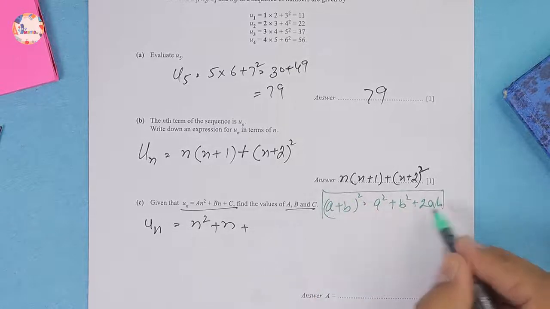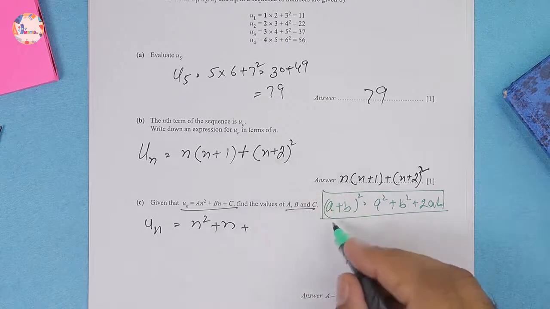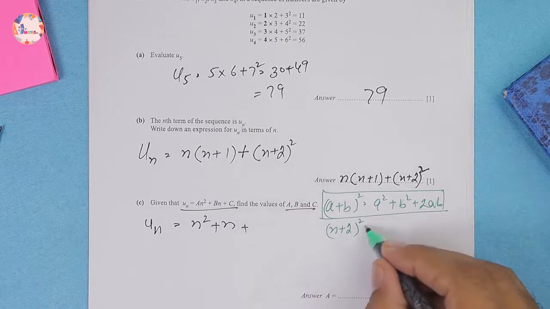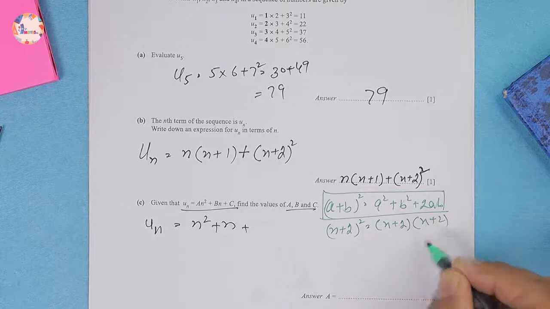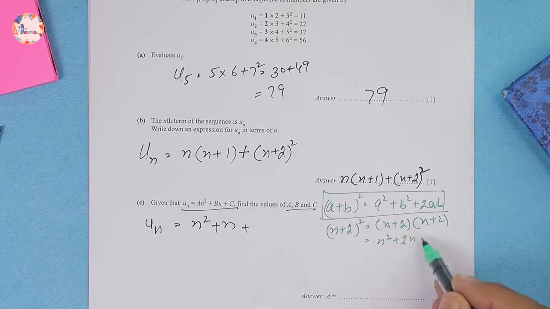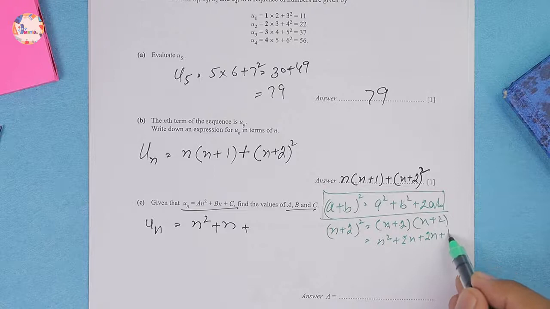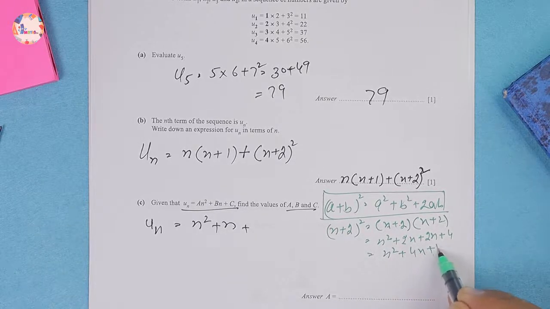Or we can multiply: n plus 2 squared will be n plus 2 into n plus 2. n into n is n squared, n into 2 is plus 2n, this into this is plus 2n again, and 2 into 2 is plus 4. So we can write n squared plus 4n plus 4.